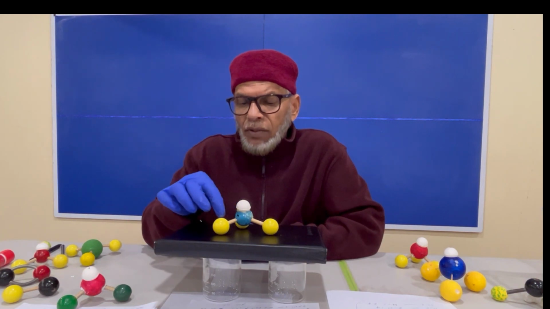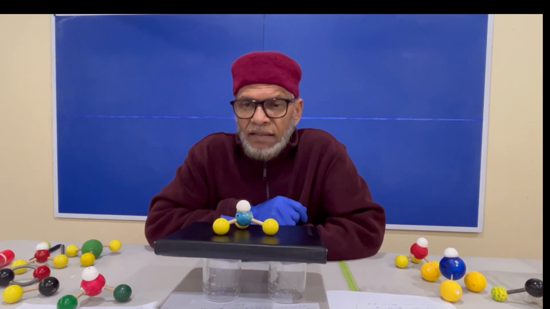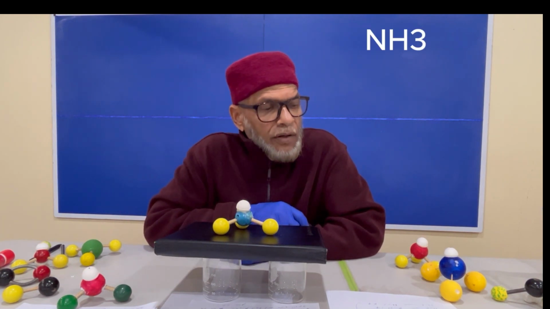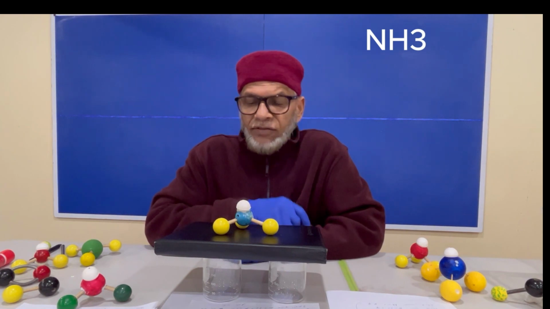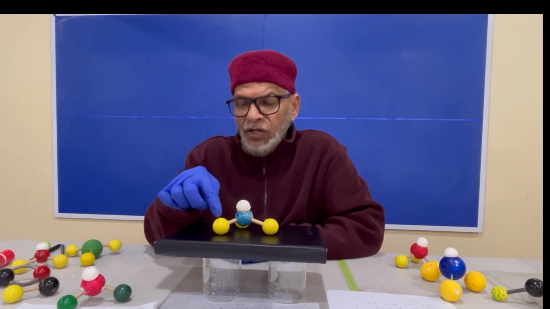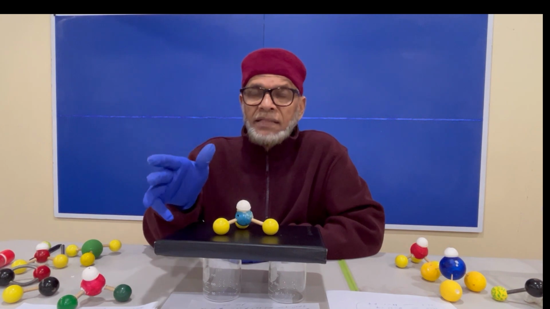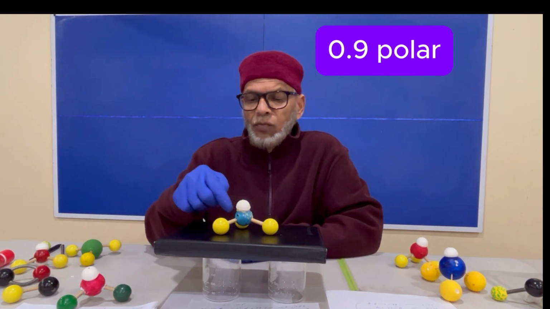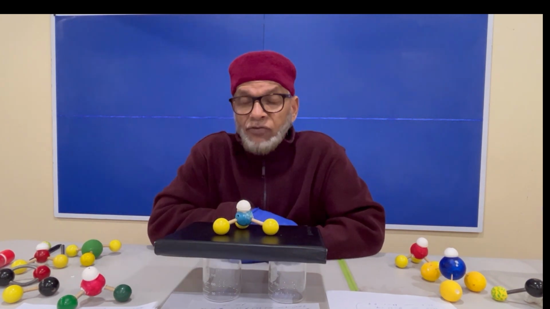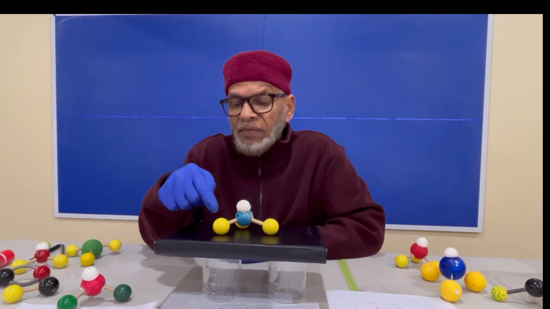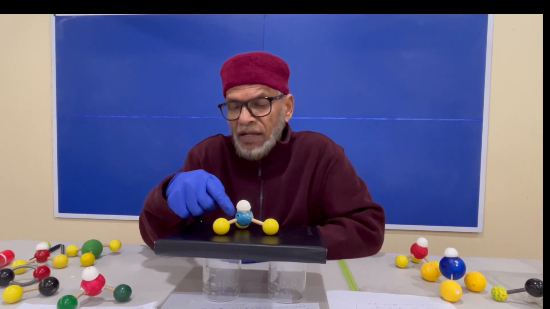Are the bonds polar? Yes, the bonds are polar because the difference in electronegativity between hydrogen and nitrogen is 0.9. Next, which of these 2 bonded atoms here is more electronegative? The nitrogen atom is more electronegative than the hydrogen atom.